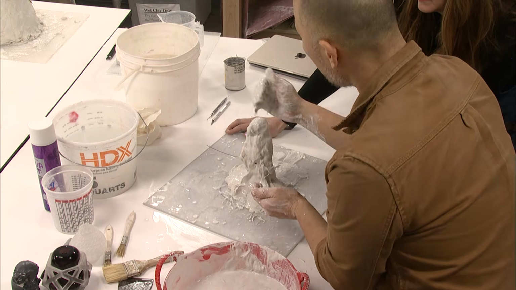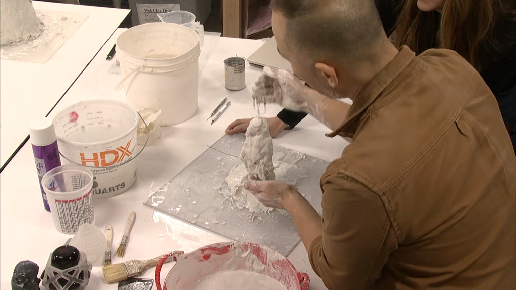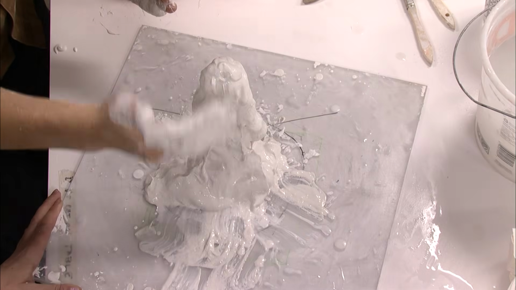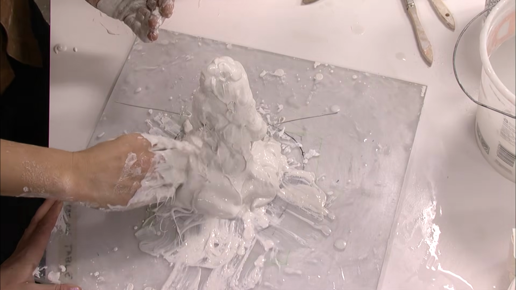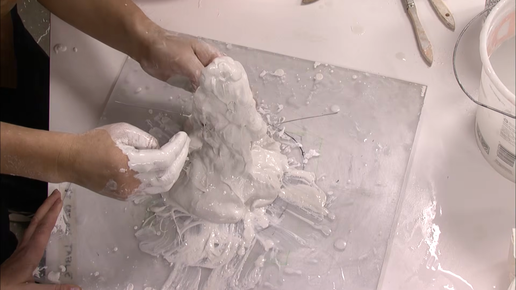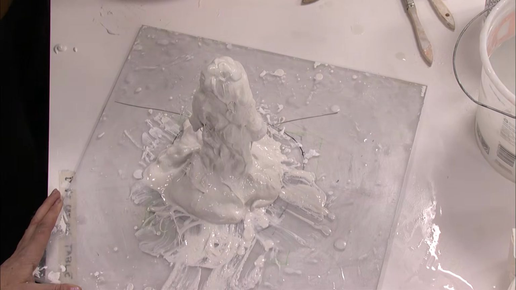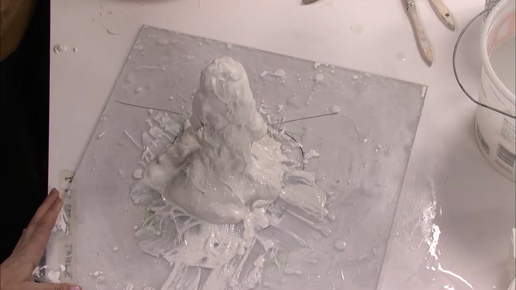This is a wee bit too runny, so it's a little bit difficult to build the thickness. We just wait. It will become a lot stickier and thicker.